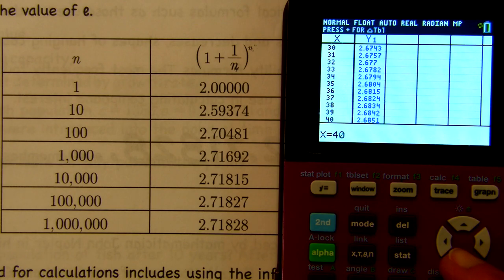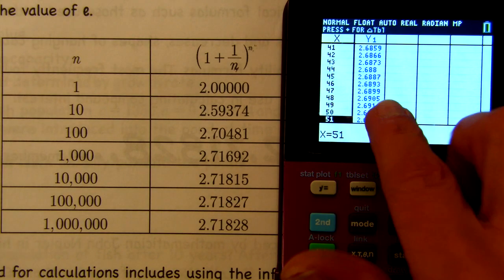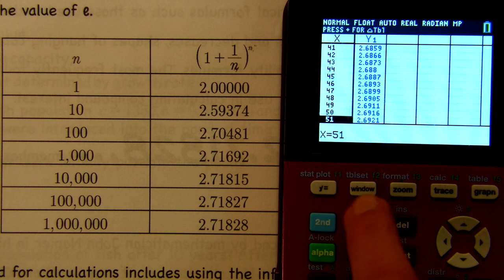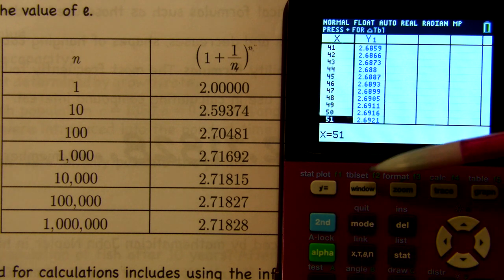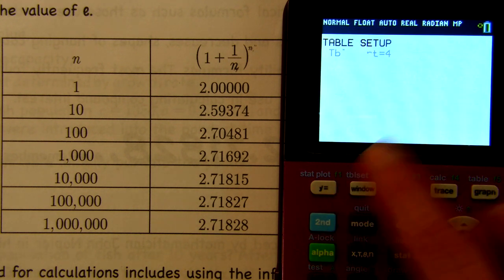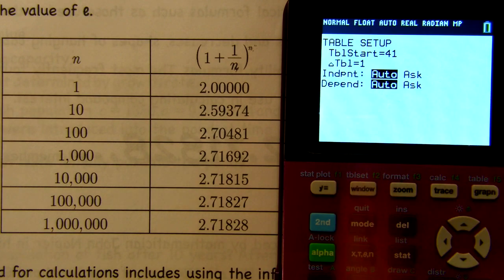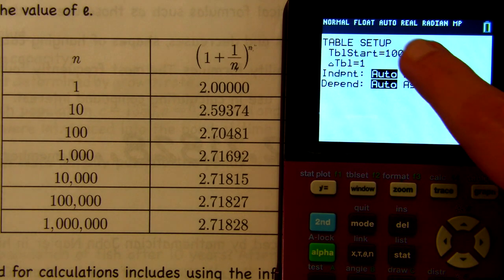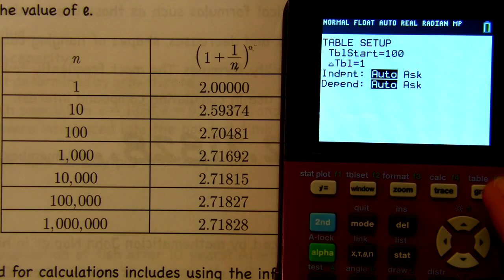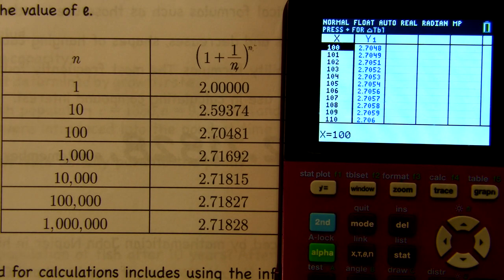Do we want to sit here and keep pushing that key forever? Probably not. There's another trick too. If you have the table, above window, it says TBL set, table set. If you go there, you can tell it where to start. So if I want to start at like 100, I can put that in and then go back into my table, and it'll start at 100 instead of starting at that other point. So I can kind of skip over a little bit.